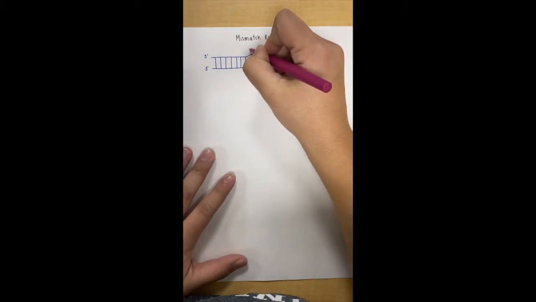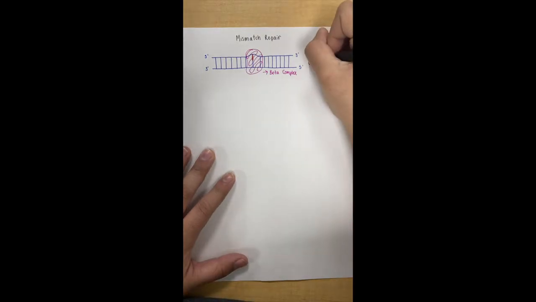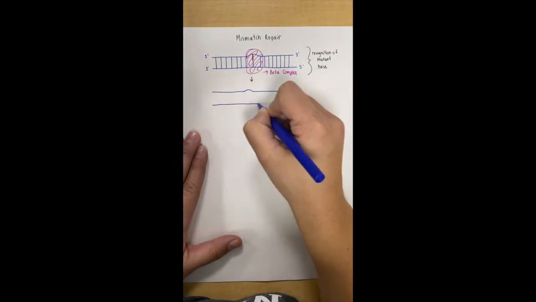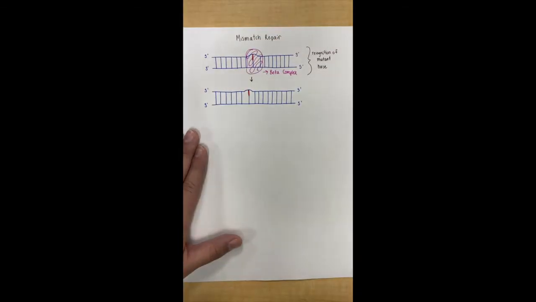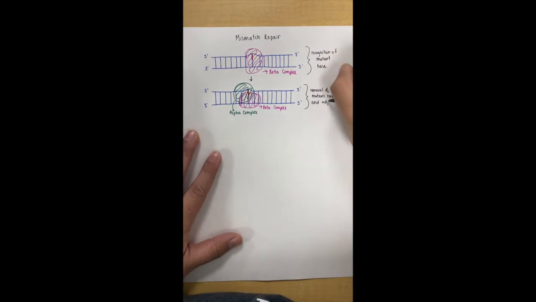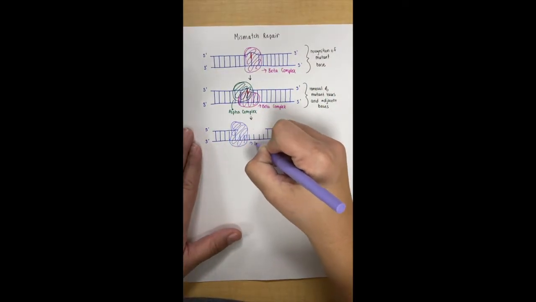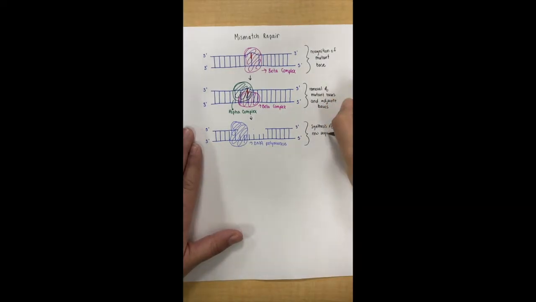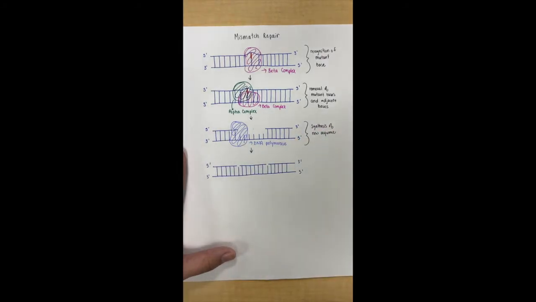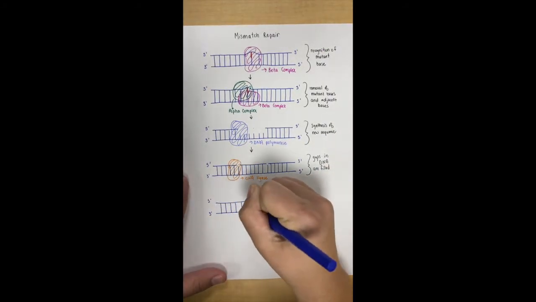To begin mismatch repair, a beta complex made from MMR proteins recognizes and binds to the incorrect base. Then, an alpha complex, also made of MMR proteins, comes in and cuts the incorrect base out along with some adjacent bases. Then, DNA polymerase is recruited and replaces the patch of DNA with the correct sequence. And lastly, DNA ligase comes in and seals the gaps.